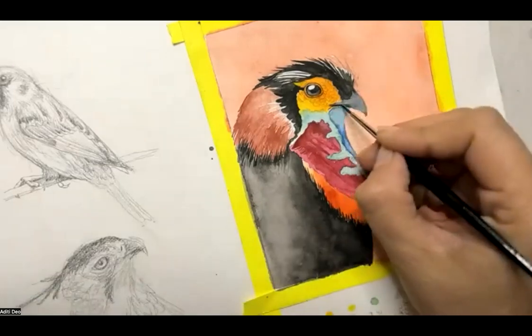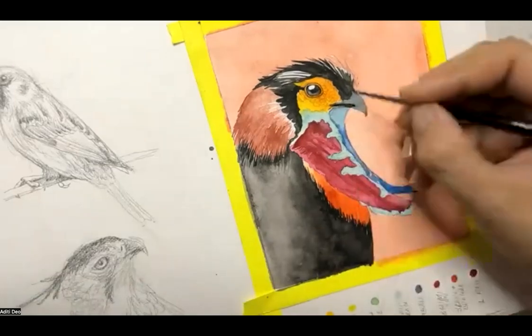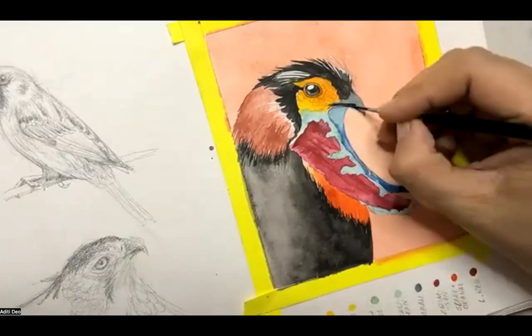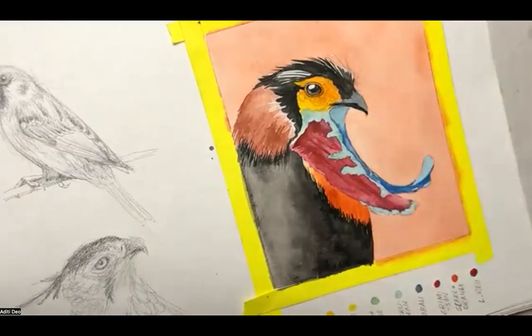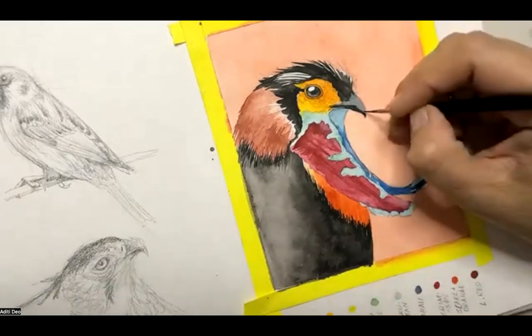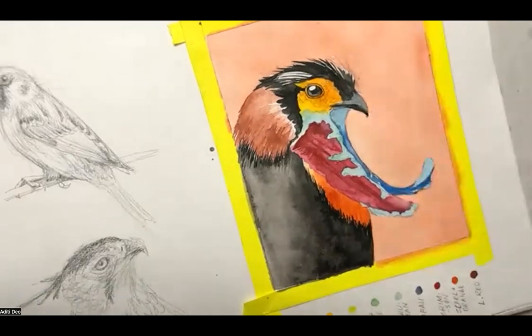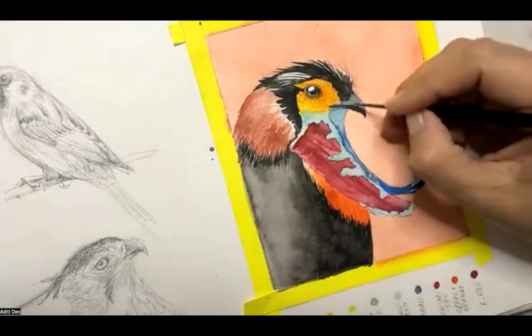And then while it is still wet, I'm going to make a little dark patch along the bottom. And then spread it with a slightly dry brush.